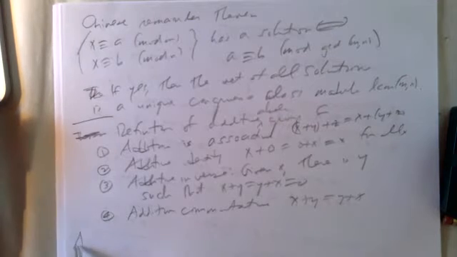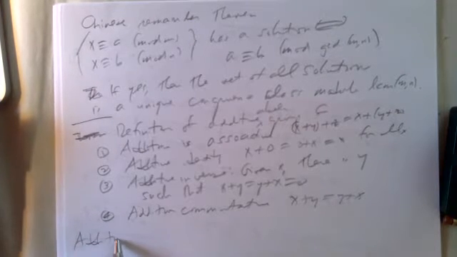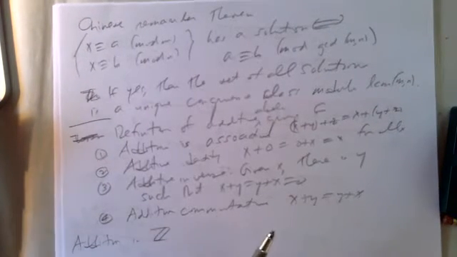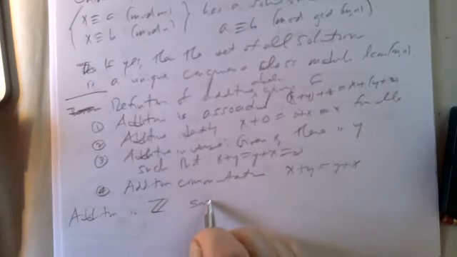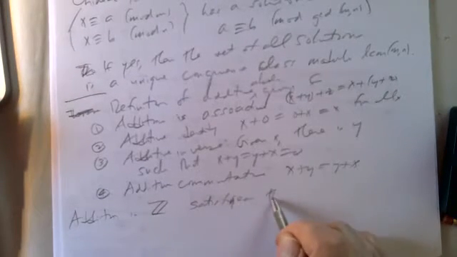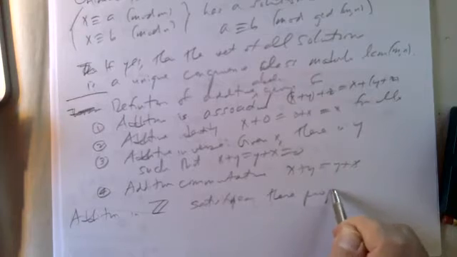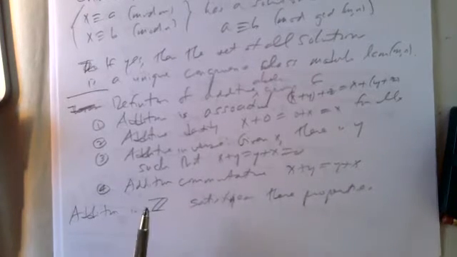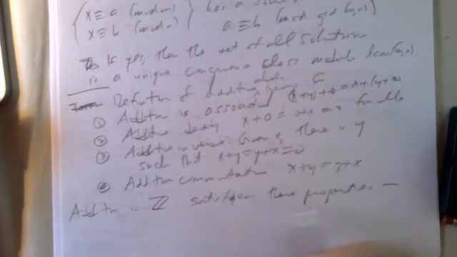So addition in the integers satisfies these properties. You know from elementary school that the integers satisfy these properties. So we're done.